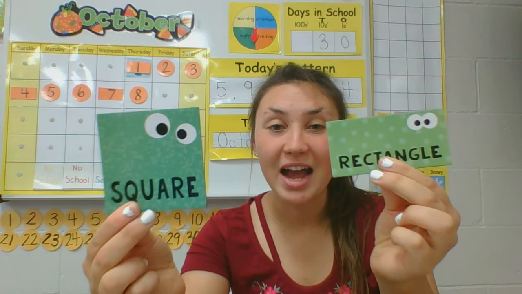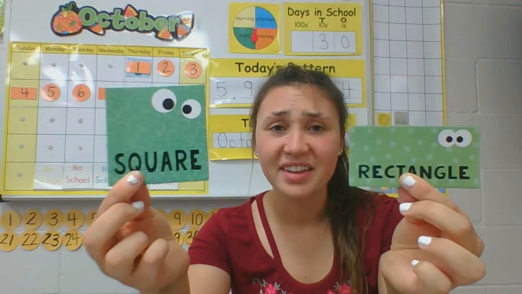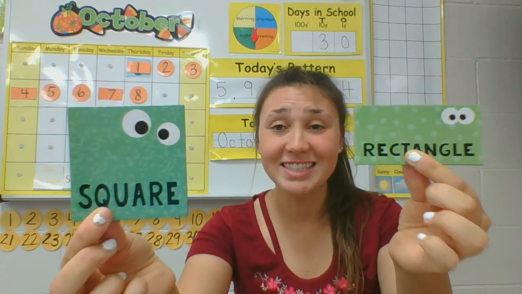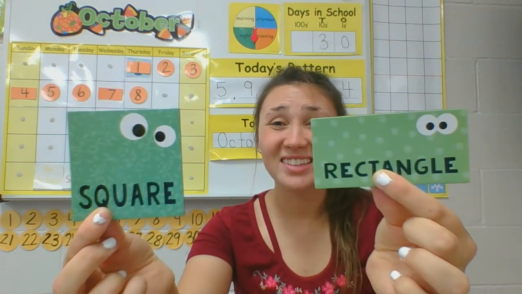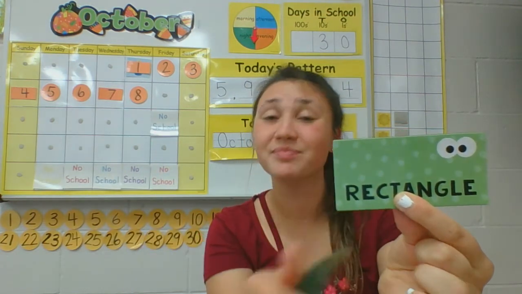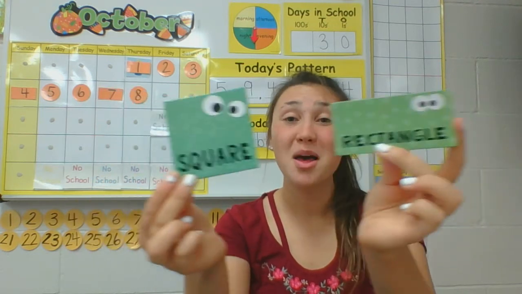And take a look at the square and the rectangle. You can see that the difference is that the square has all the same length of sides, and the rectangle has different lengths. You can see that this one is longer than this one. So that's the difference between a square and a rectangle, but they both each have 4 sides.